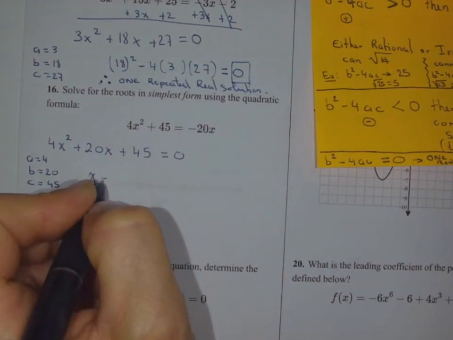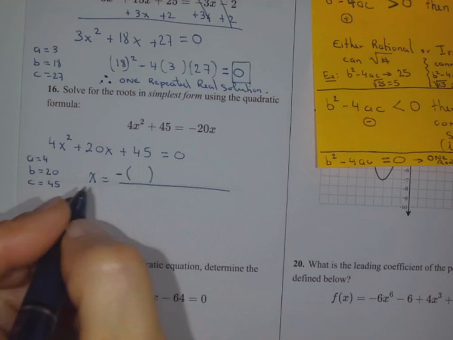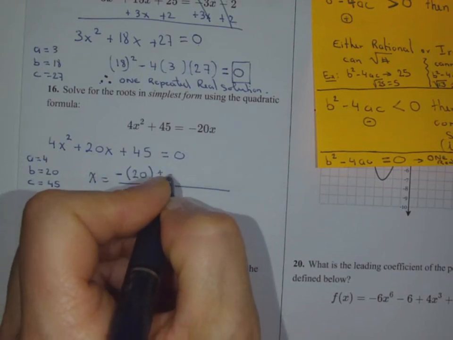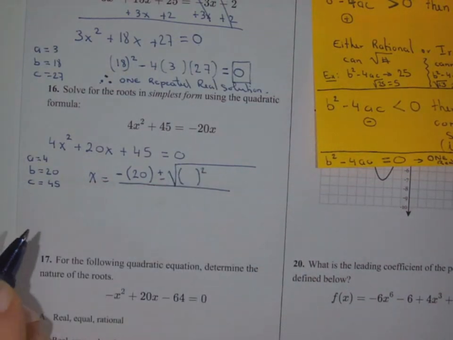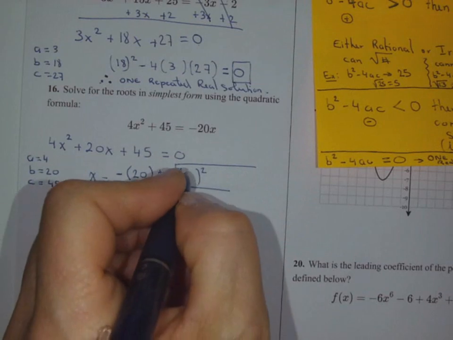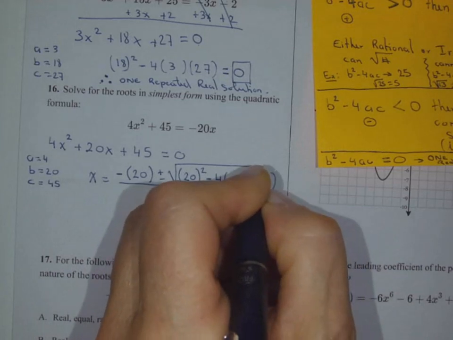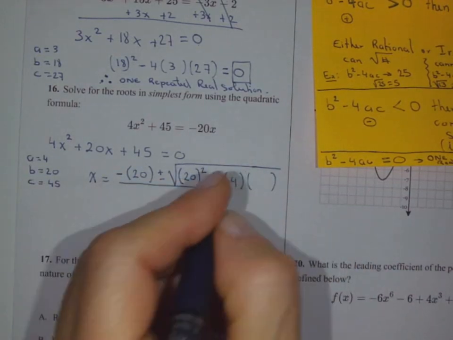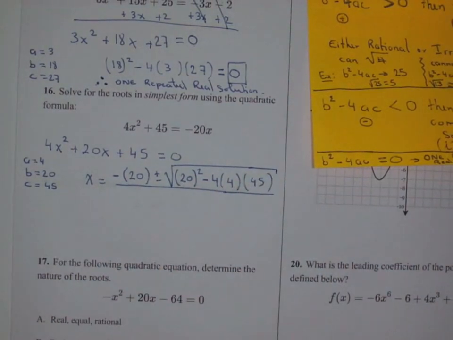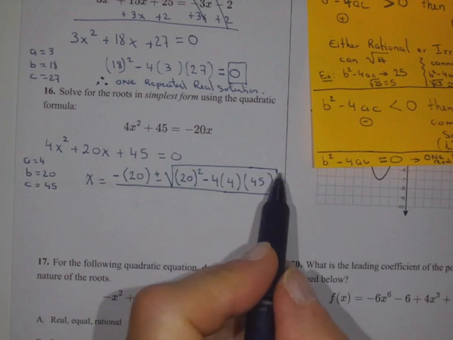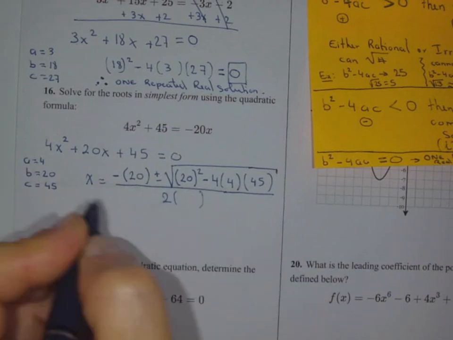And so it's x equals negative my b value, so my b value is 20, plus or minus the square root of, notice how I put the parentheses as I told you, right? It will be my b value squared, and my b is 20, minus 4 times the a value times the c value. So the a value is a 4, and the c value is a 45. I like to finish my little square root there to show that's where my square root ends. And then all over 2a, so 2 times my a value, which is a 4.